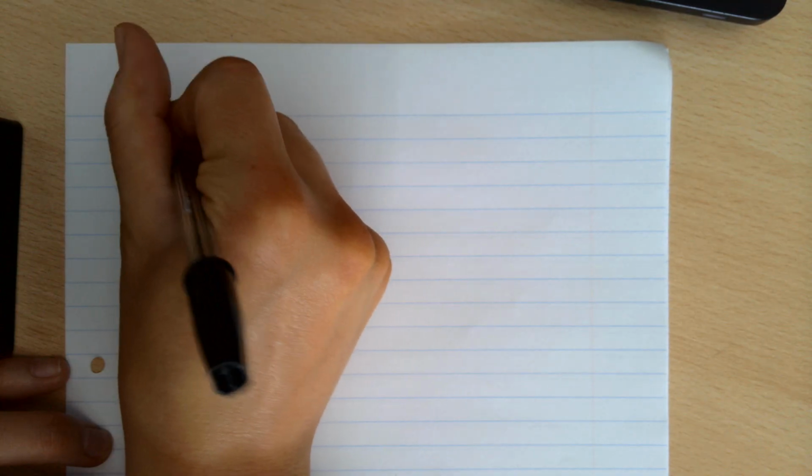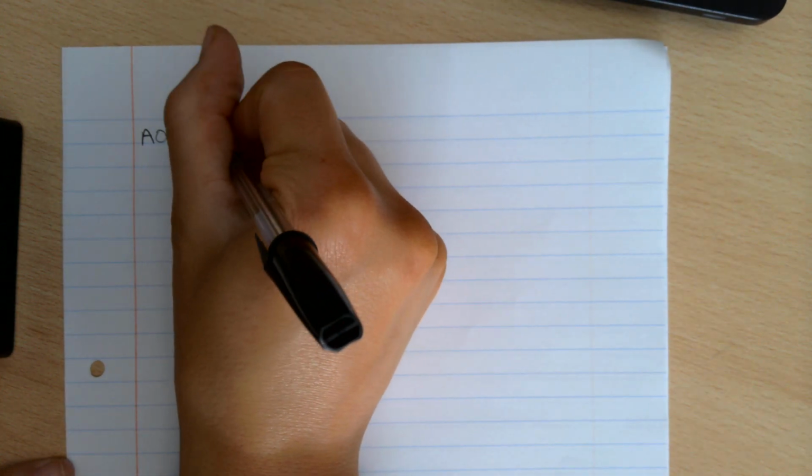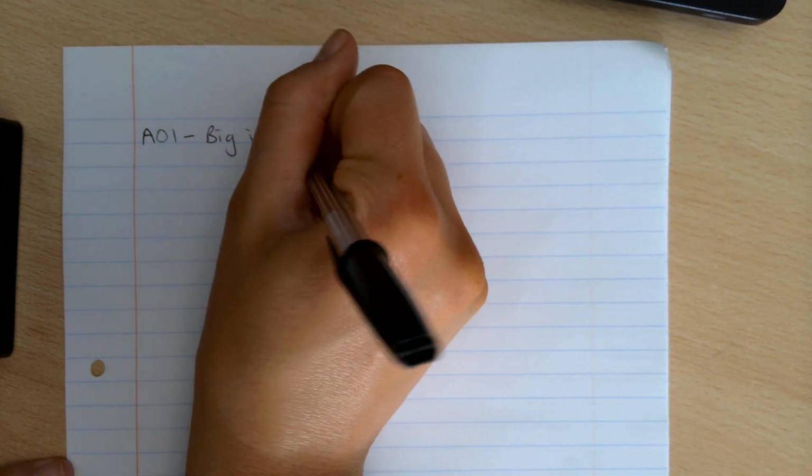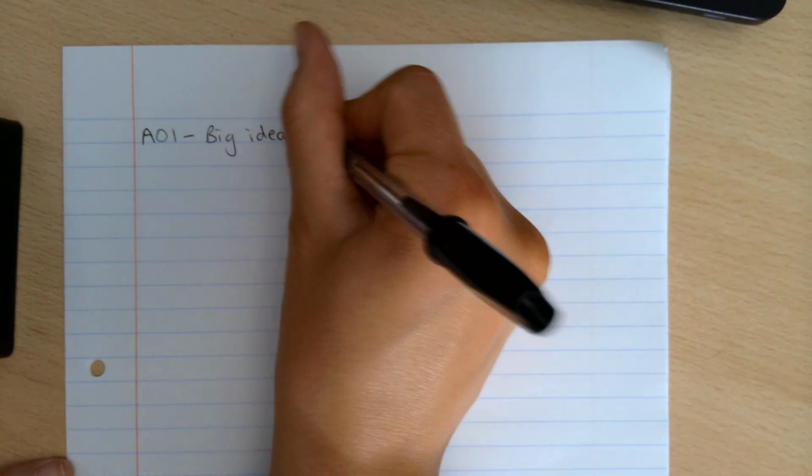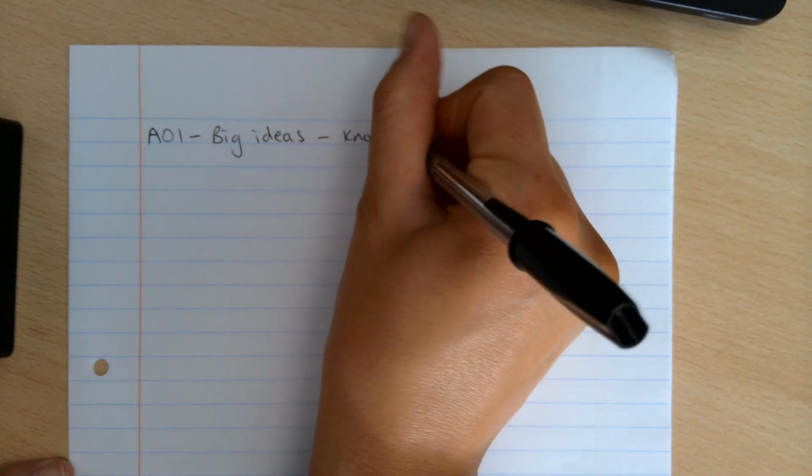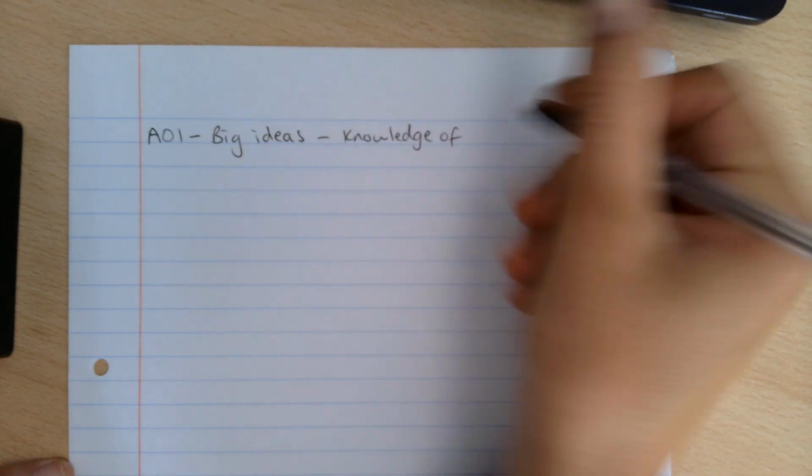Right, okay, so English Literature, paper 1, exam, Monday morning. So the main things that you need to remember are the 3 assessment objectives. So we have got AO1. Okay, so that's the first thing that we're going to be looking at. So AO1 is all about those big ideas, but as well as that, it's about your knowledge of the text.